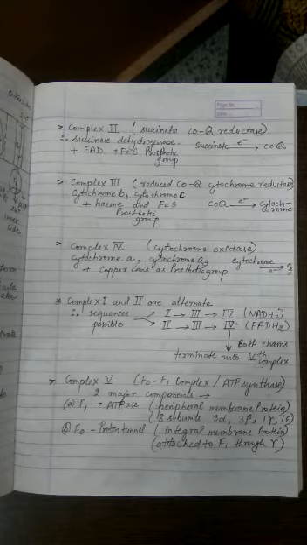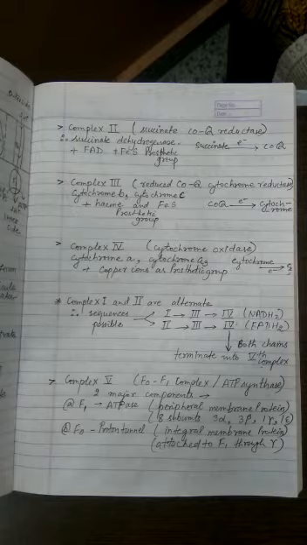Complex number 3, also called reduced coenzyme Q, or ubiquinol cytochrome reductase enzyme, has the function of transferring the electron from ubiquinol to cytochromes. Complex number 4, called cytochrome oxidase enzyme, is responsible for transporting the electrons from cytochromes to oxygen.